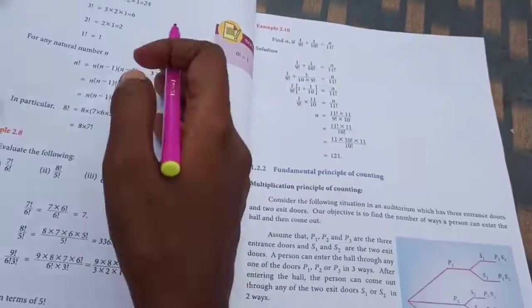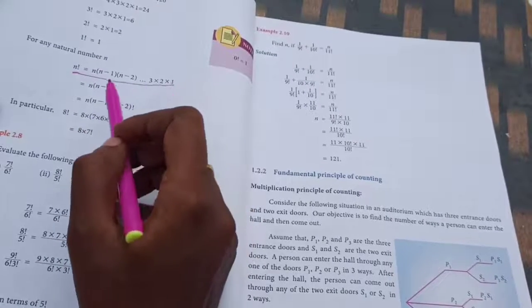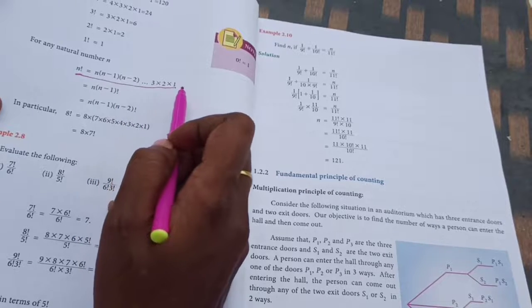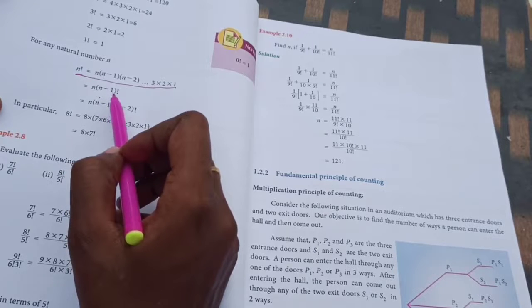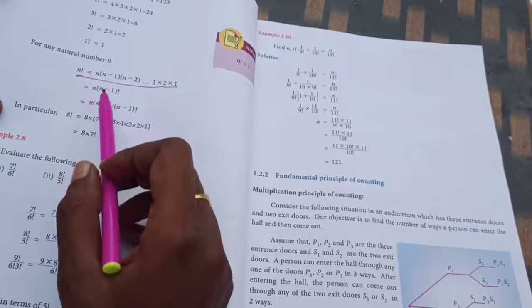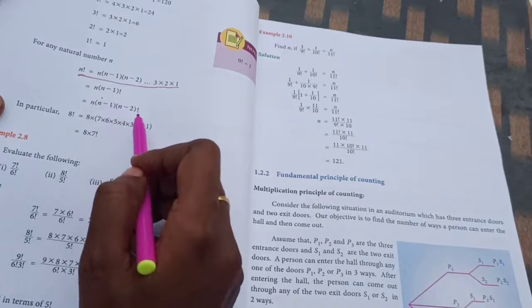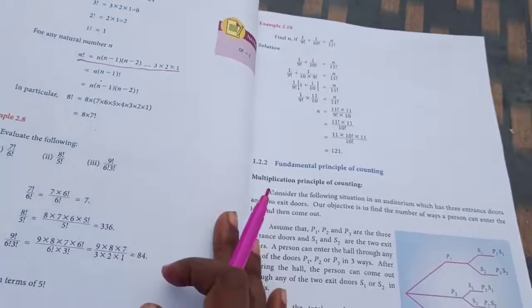You need not take these down in your notes. But n factorial, you have to take down: n into n minus 1 into n minus 2, and so on down to 3 into 2 into 1. How can you write it in simplest form? If it is 8 factorial, you can write 8 into 7 factorial. If it is 9 factorial, you can write 9 into 8 factorial. So n into n minus 1 factorial, or n into n minus 1 into n minus 2 factorial. In particular, for 8 we can write like this also. Shall we move to the problems?